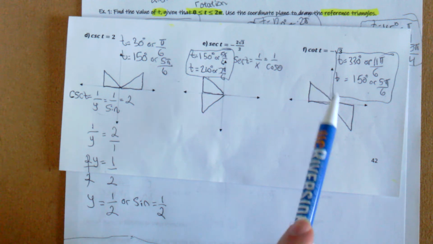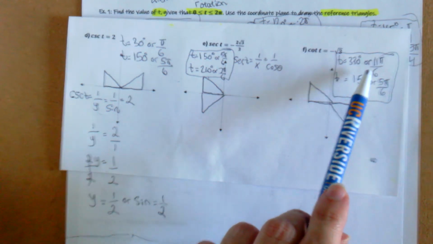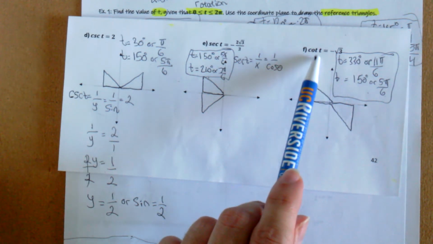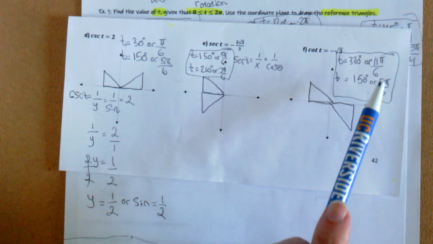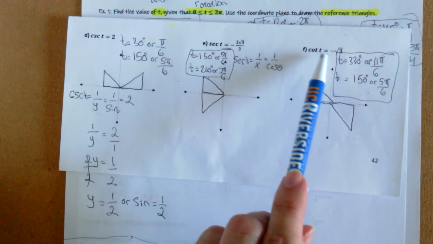And we found that at 330 degrees, or 11 pi over 6 radians, cotangent is negative square root of 3. And at 150 degrees, or 5 pi over 6 radians, cotangent is negative square root of 3.